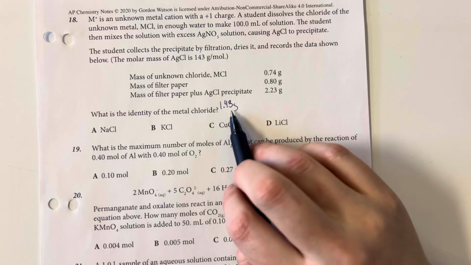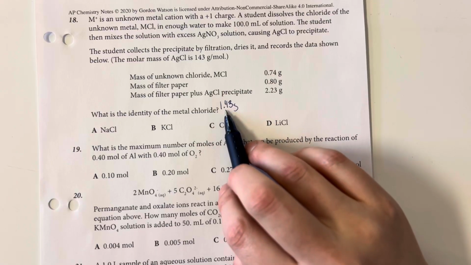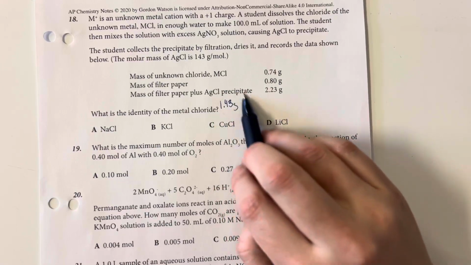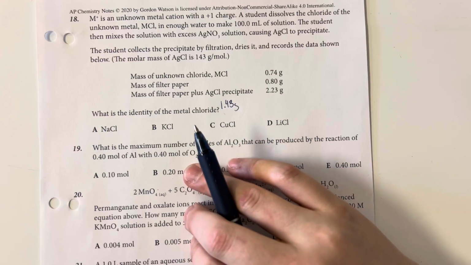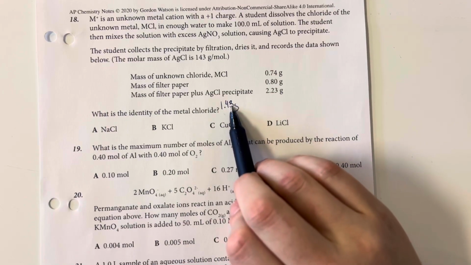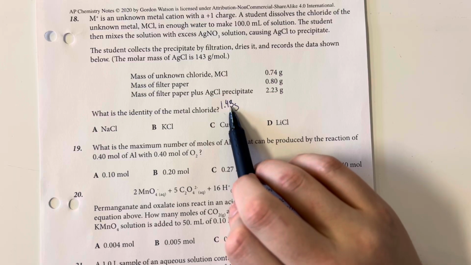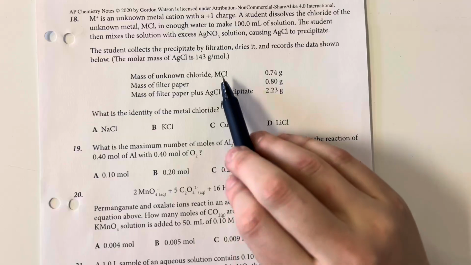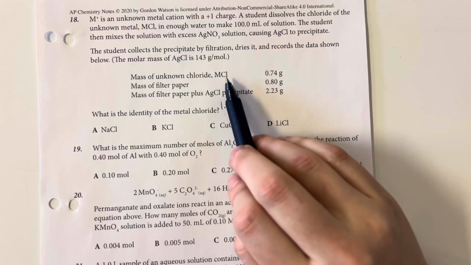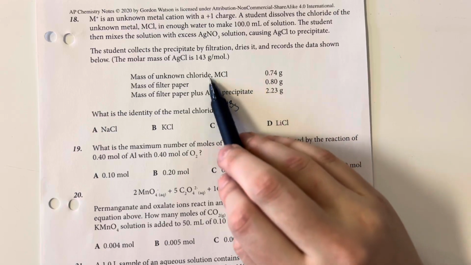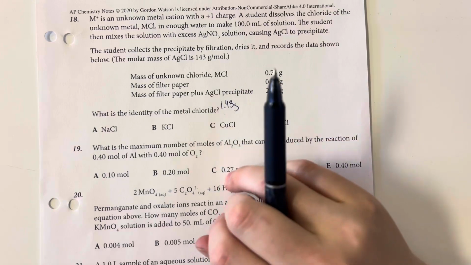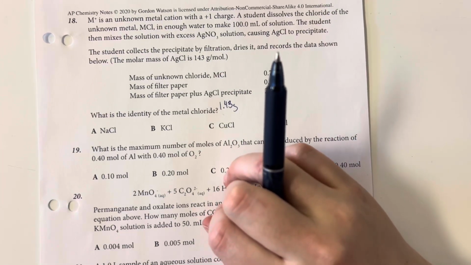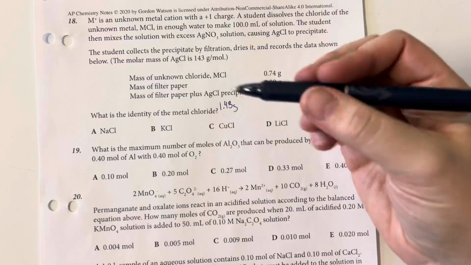And then I can figure out how many moles of chlorine are going to be in here, and that will get me able to figure out how many moles of chlorine are in my mystery metal compound and help me figure out what my overall mass should be.